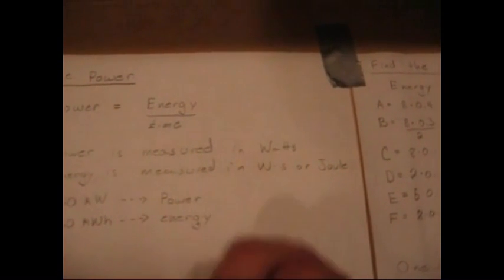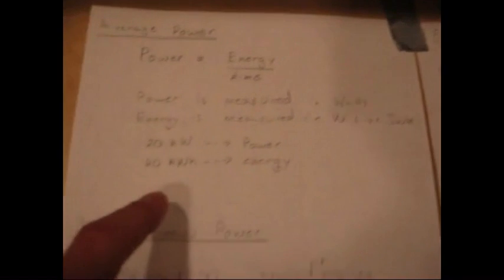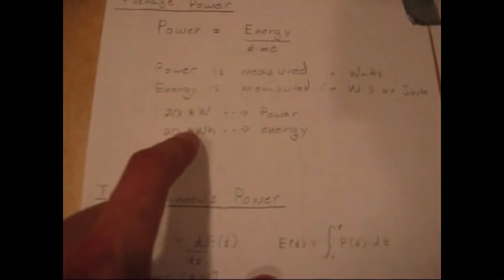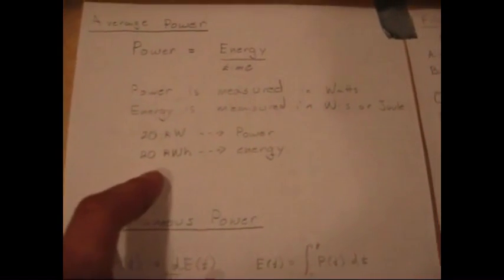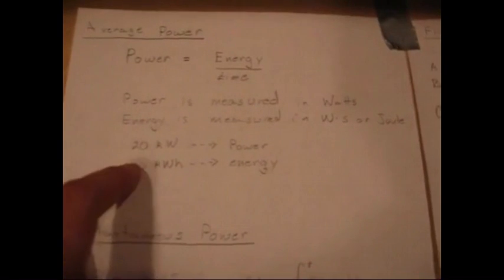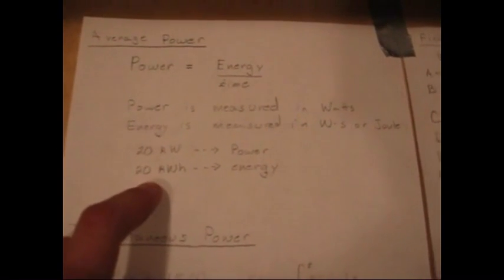So power is measured in watts. Energy is measured in watt seconds, or joules. So if somebody came up to you and said 20 kilowatts, you would know they were talking about power. If somebody said 20 kilowatt hours, you would know they were talking about energy.